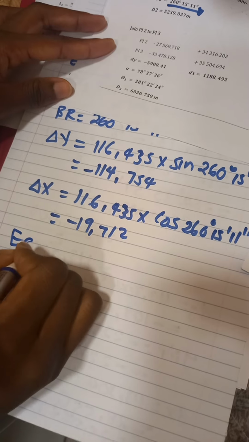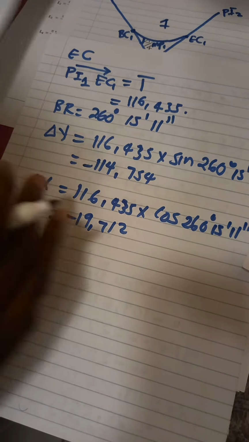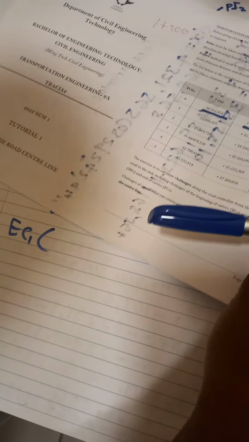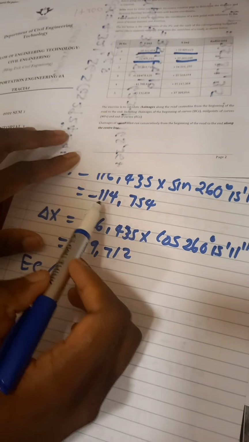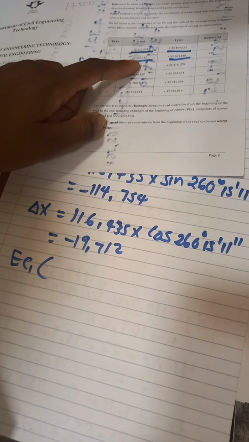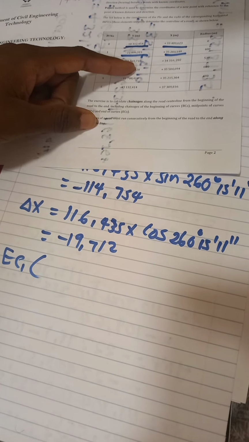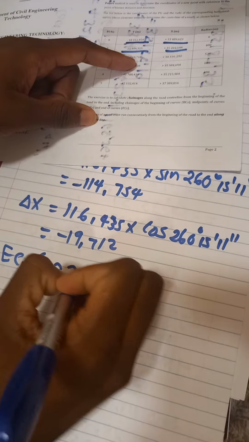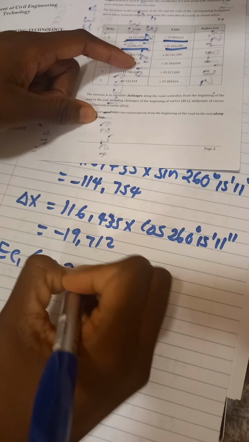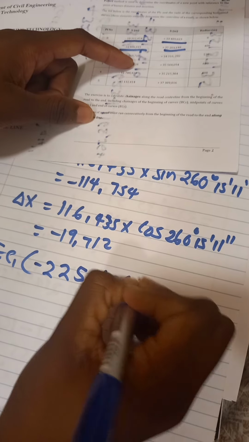For your EC1 coordinates, you add your change in y to your PI1 coordinates. So you add negative 114.754 to negative 22406, and then you get your y coordinate at EC1 as negative 22521.069.